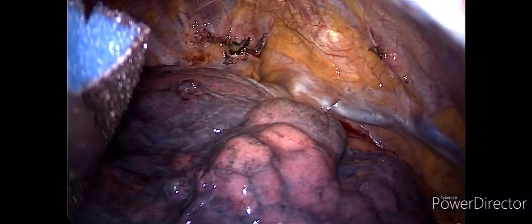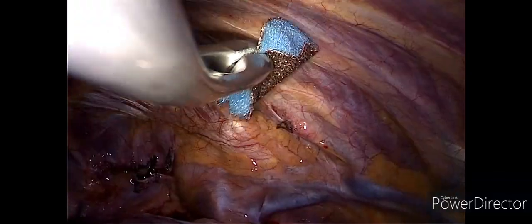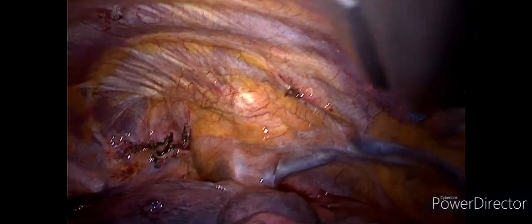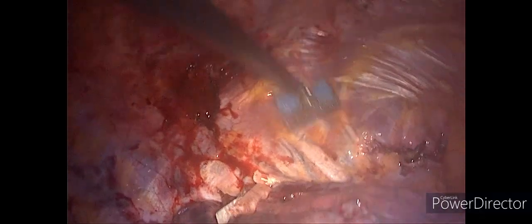Our next step is mechanical pleurodesis. Many ways have been discussed. Our approach is mechanical abrasion using a scratch pad on the anterior, lateral, and posterior surface of the parietal pleura.